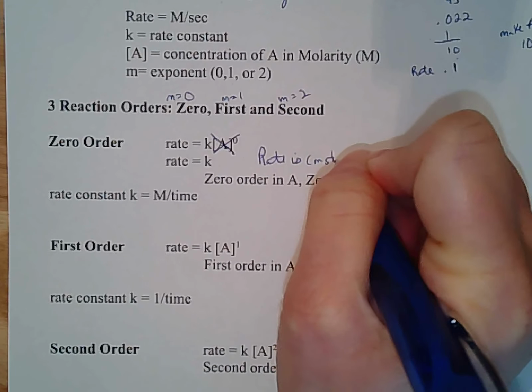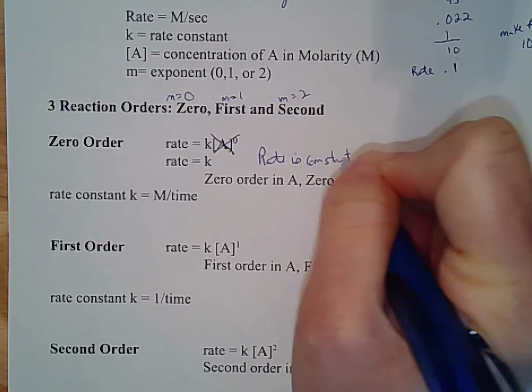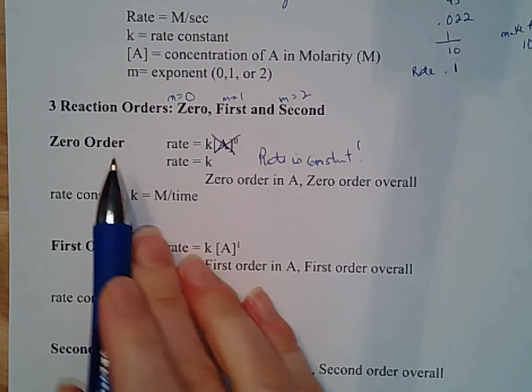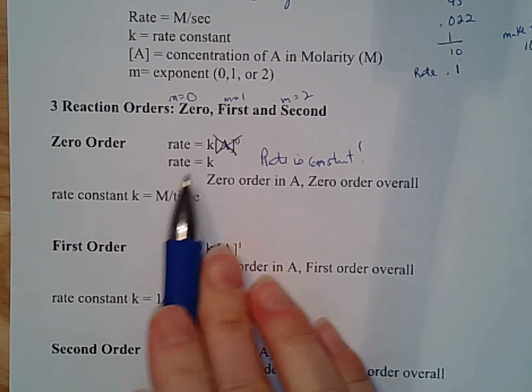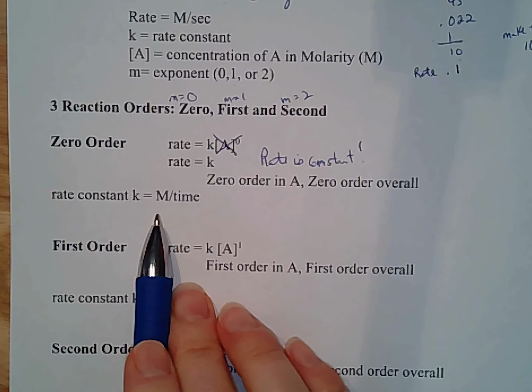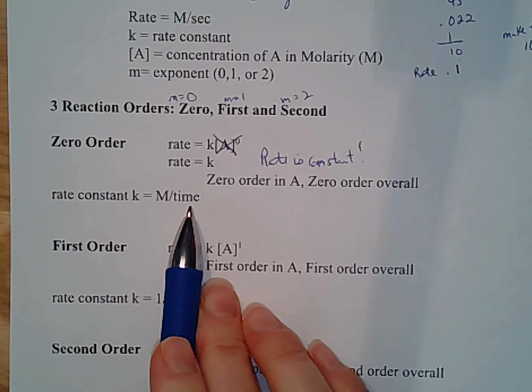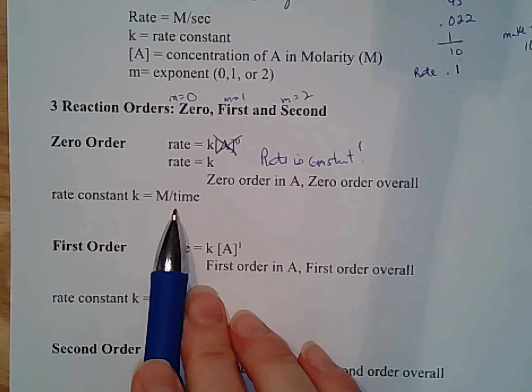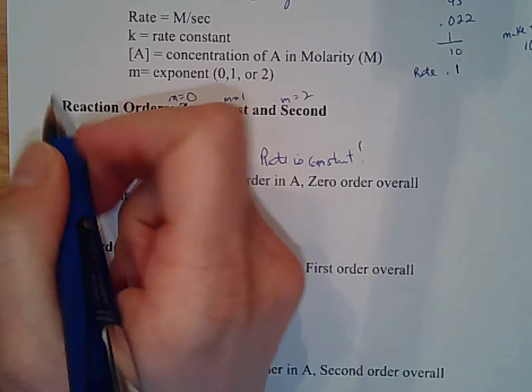So if you have a chemical reaction where the rate does not change, that is what we call a 0 order reaction. So that means A has a power of 0, and you have something called the K constant that has a particular unit. I'm going to come back to the units when we actually work the problems. This is just for some background information.